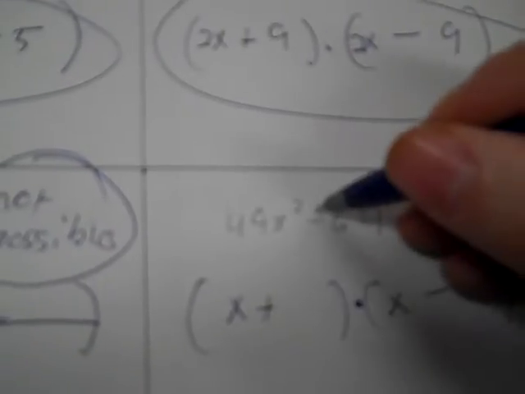Okay, next one. Plus, minus. Your x is to the second power. Your second number is negative, that's good. 49's here, 7, 7. Those go in front of my x's. And then 64, that's 8, 8. So, boom.